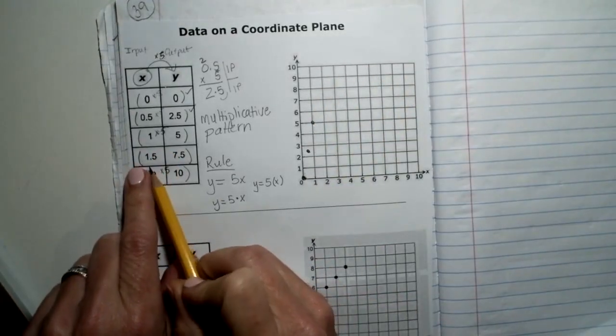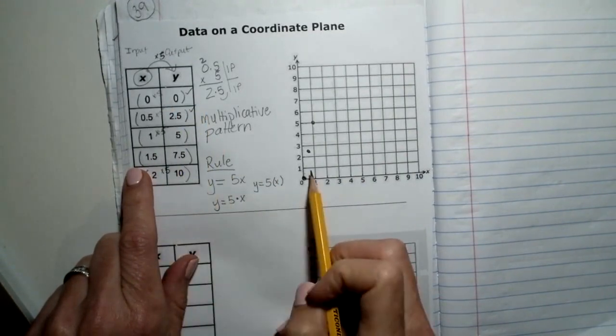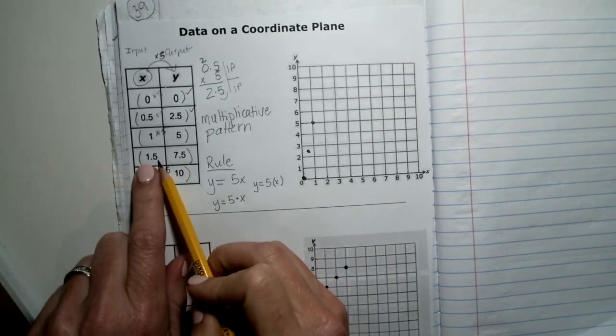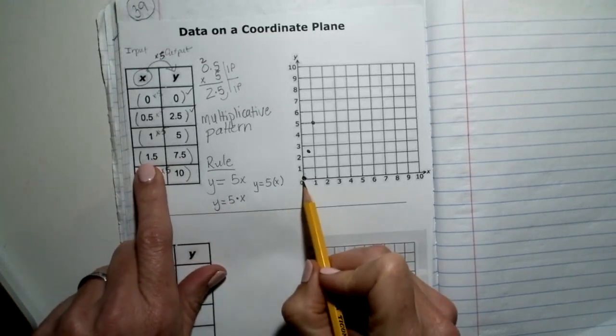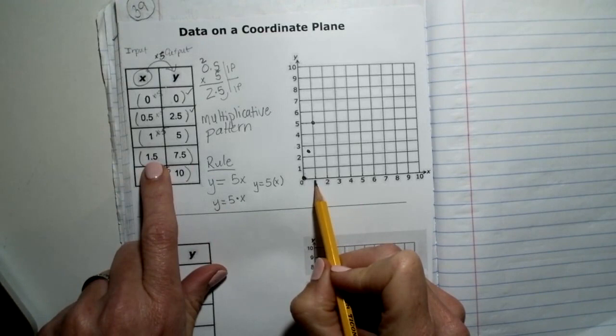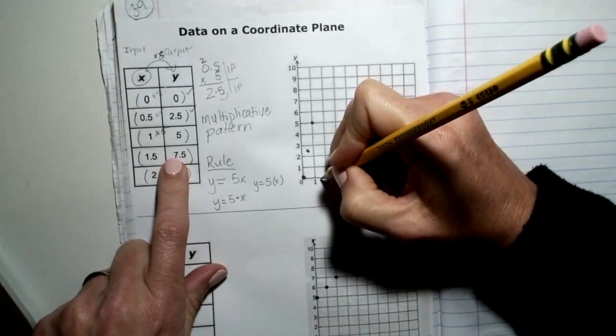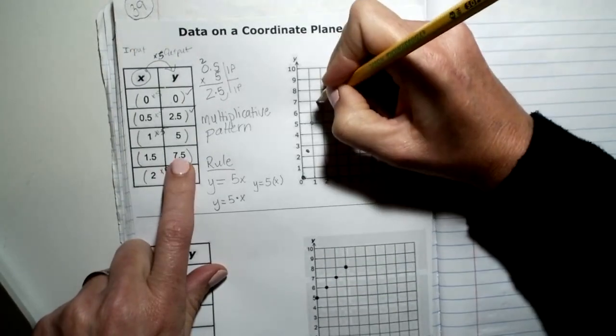And then my next ordered pair, so I can plot this pattern, this rule on my graph, is going to be 1 and 5/10. So I'm going to start at 0, and I'm going to go to the 1, and then I'm going to think 5/10 is equal to a half, so I'm going to go about halfway. And then I'm going to go up 7, and then I'm going to go up halfway.